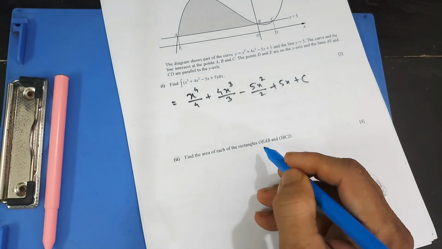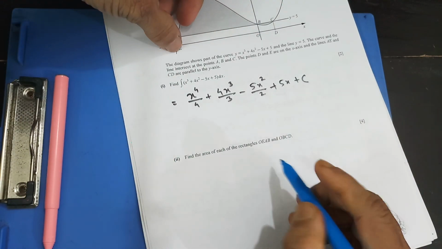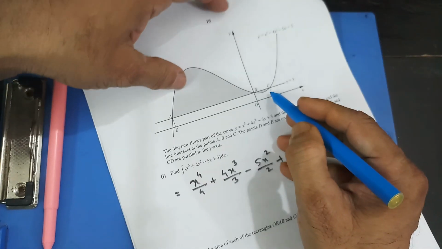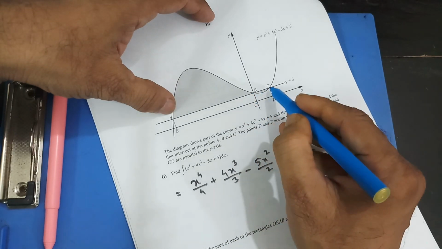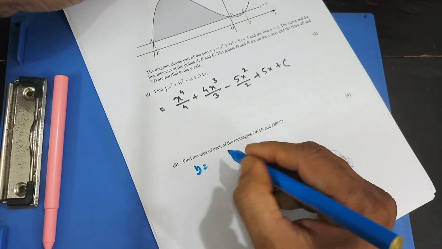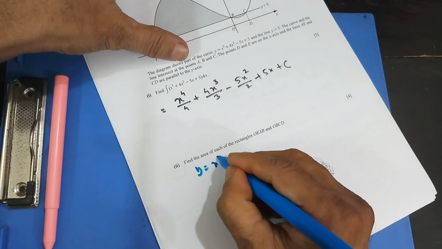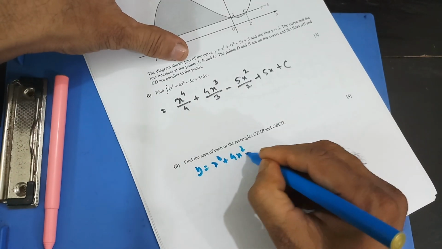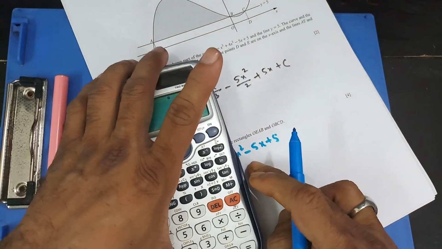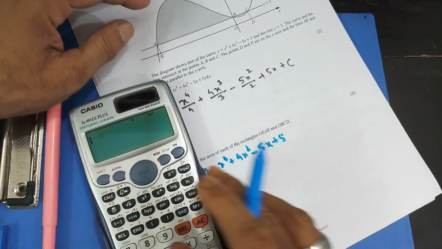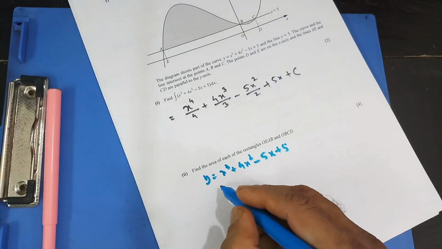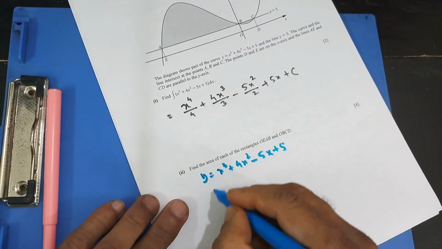Find the area of each rectangle OEAB, this rectangle, and OBCD. To find out this rectangle, I need to find out these intersecting points. So I have y equal to x cubed plus 4x squared minus 5x plus 5. It didn't say I cannot use the calculator. So I'm going to find out the value of this when it intersects with 5. So let's do this. Instead of y, I'm going to write down 5.